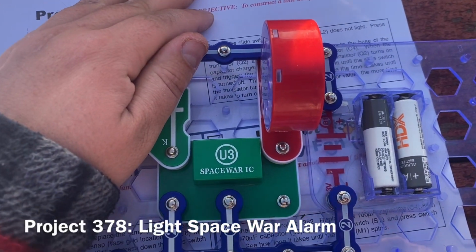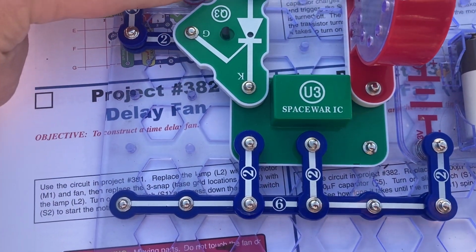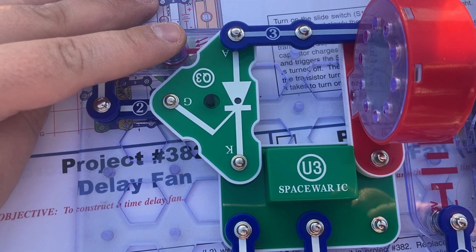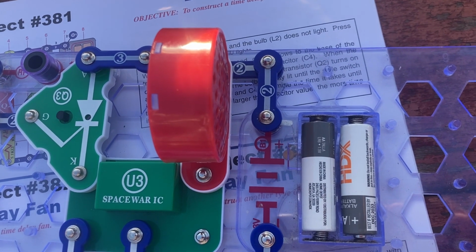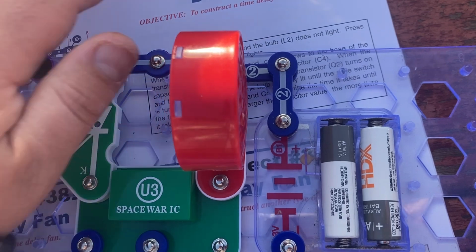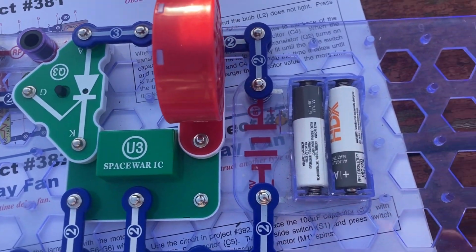I replaced the R3 resistor with the photoresistor and removed the jumper wire. Now when there's enough light on the photoresistor, the space war sound starts. And again, the sound is the same always.